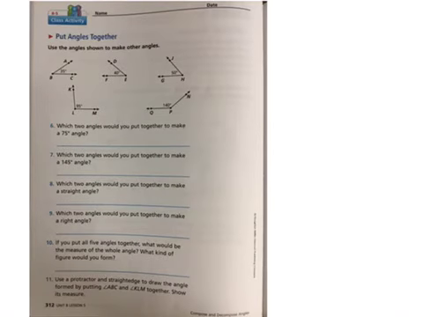You have a bunch of different angles up here, as you can see. And then you have to find which angles are going to work for you based off of what the question is asking. So it says, which 2 angles would you put together to make a 75-degree angle? So obviously I can eliminate this one because it's already bigger than 75. So I have to figure out, okay, what 2 would I put together to create that exactly 75-degree angle?